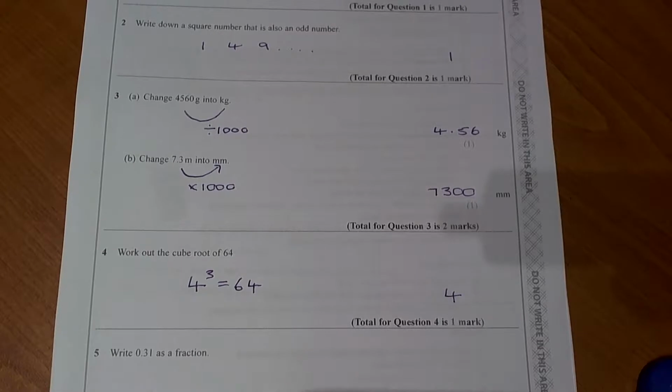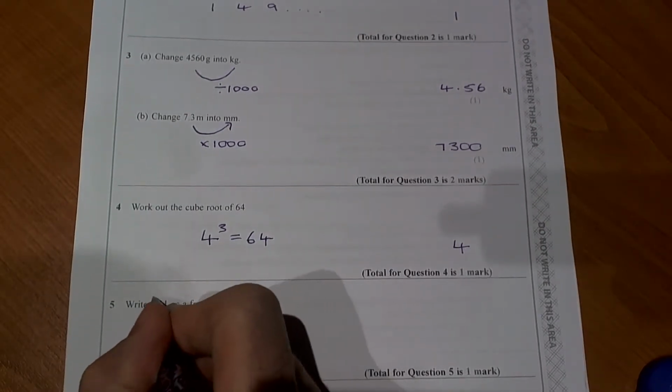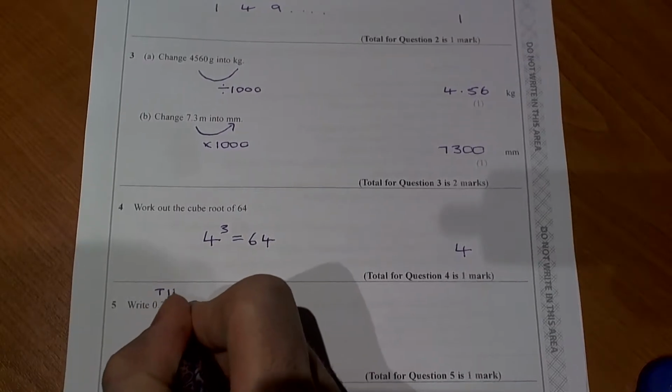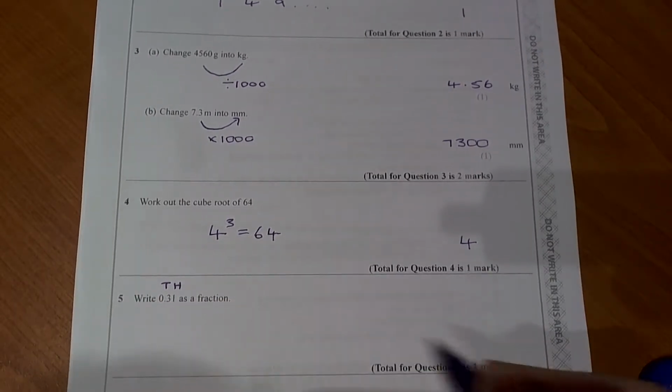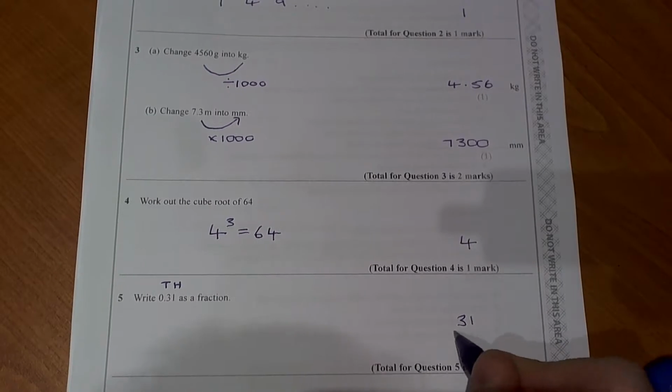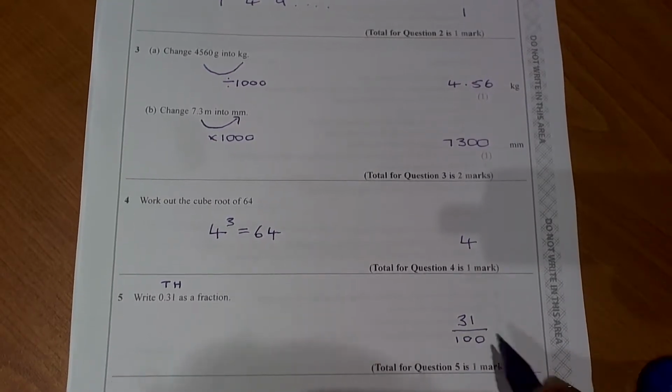And write 0.31 as a fraction. Well, here we've got our units, then we've got our tenths, and we've got our hundredths. So we've got 31 hundredths.